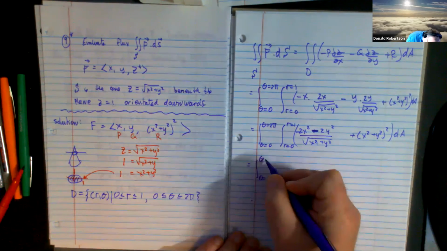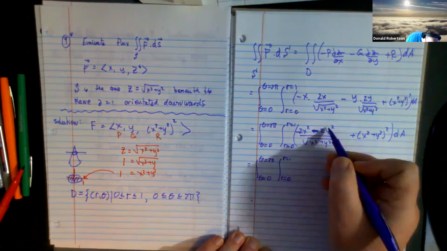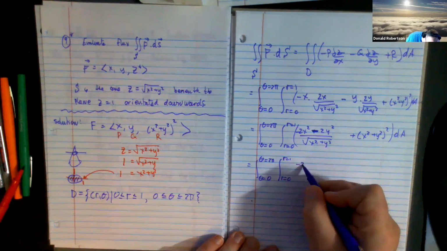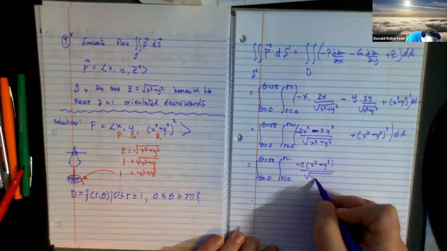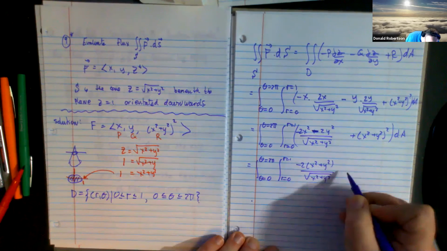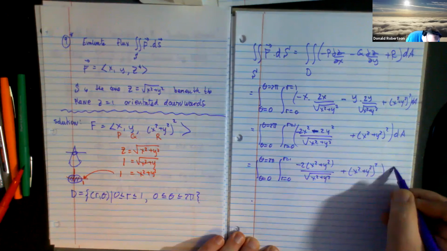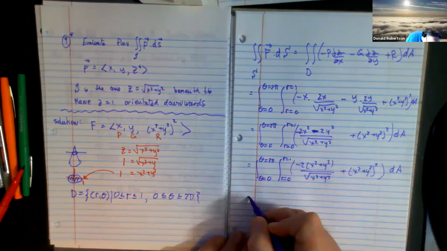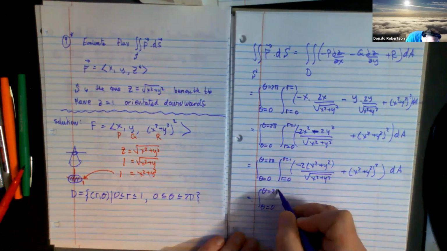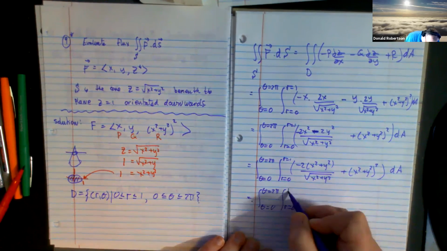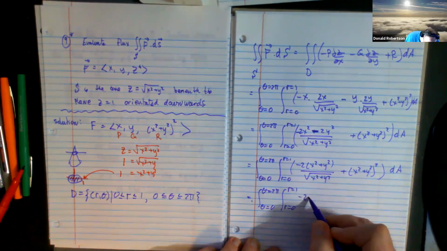As I move down the list, this fella can be rewritten like this guy, and this fella is just going to stay put. Two x squared cancel, negative 2 square roots.